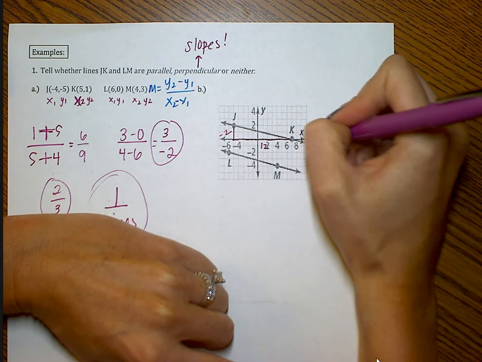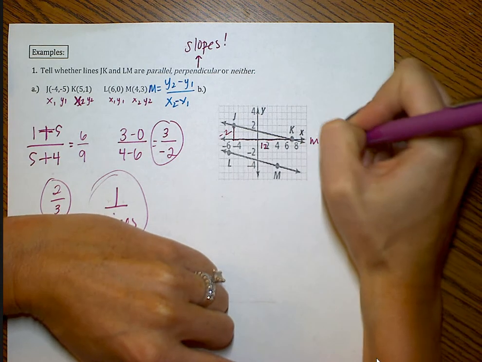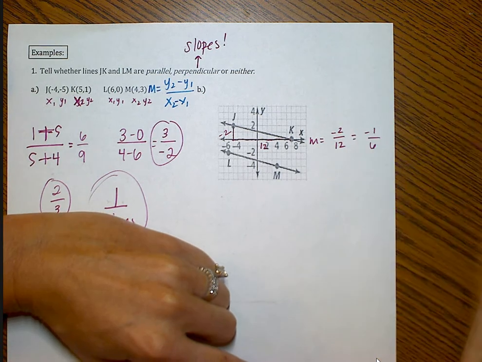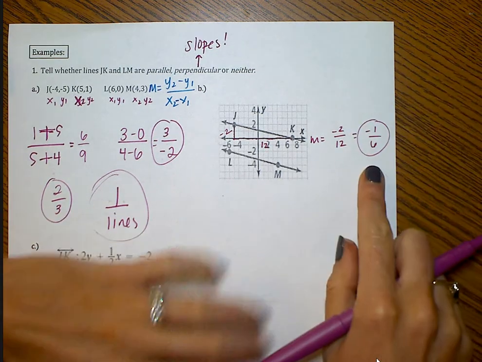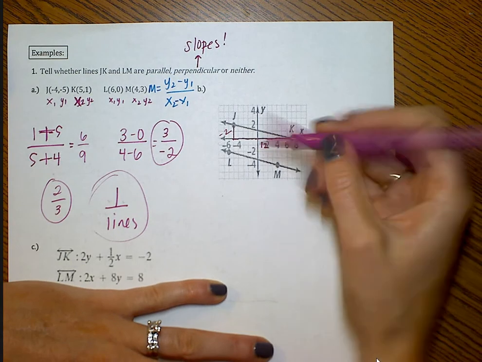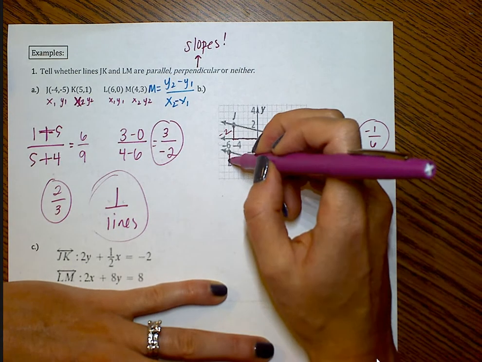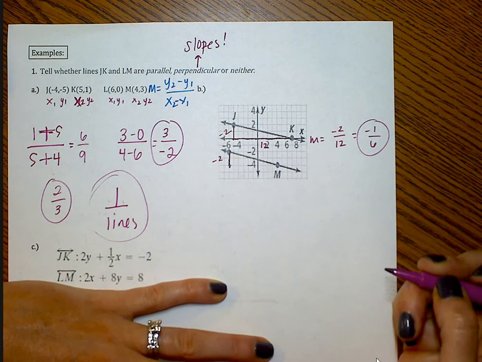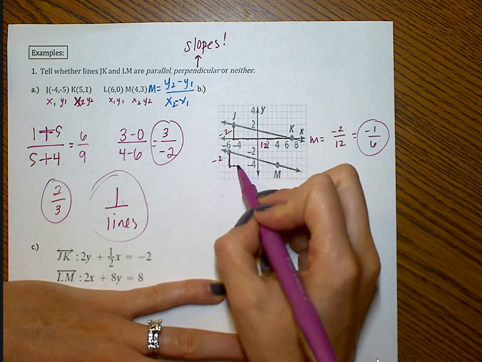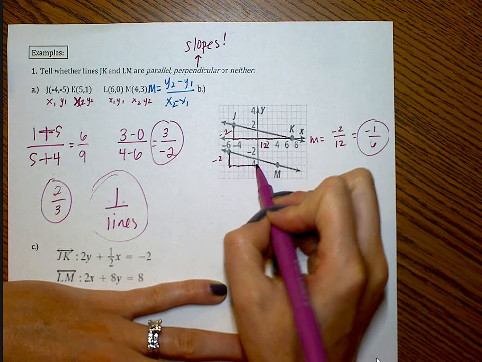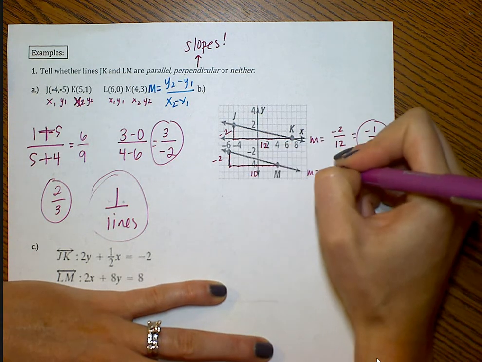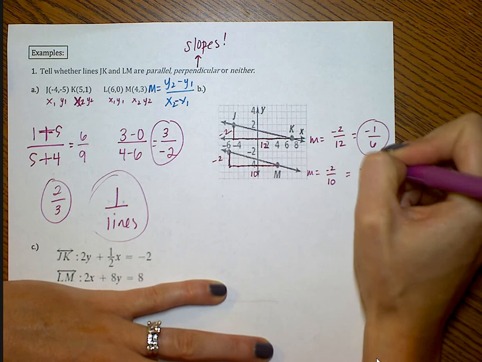So JK has a slope of negative 2 over 12. You should always reduce your slopes, and that's negative 1 over 6. Line LM, that one you go down, let's see, 1, 2. So down 2 over 1, 2, 3, 4, 5, 6, 7, 8, 9, 10. So this one has a slope of negative 2 over 10, which reduces to negative 1/5.